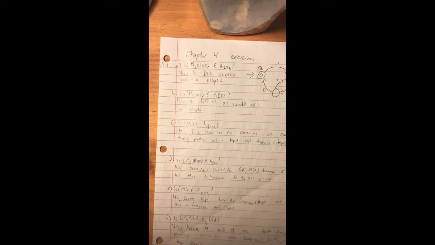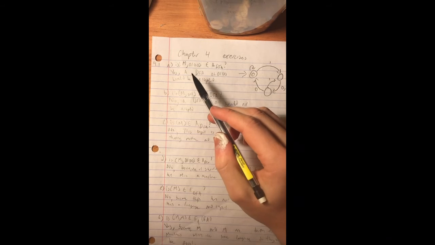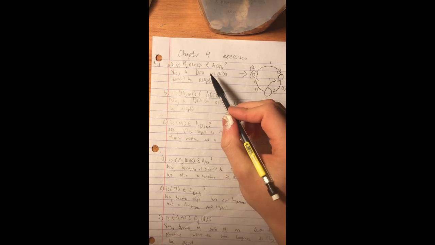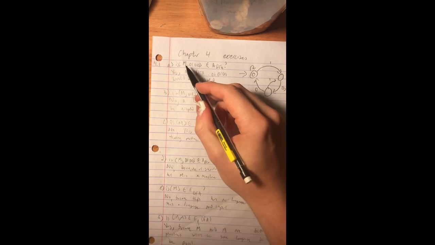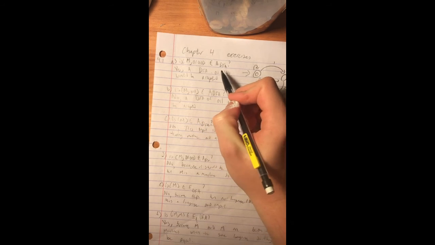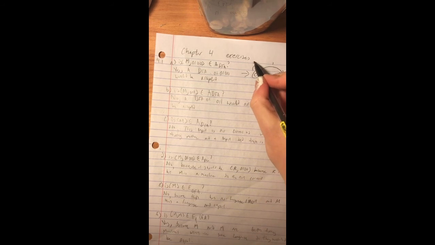Chapter 4 exercise here. So basically it just gives you the state diagram. You have to answer the questions based off it. So is M 0100 a DFA basically? So is the Turing machine with this input a DFA? And yes, because if you do it 0, 1, 0, 0 you end in the accept state.